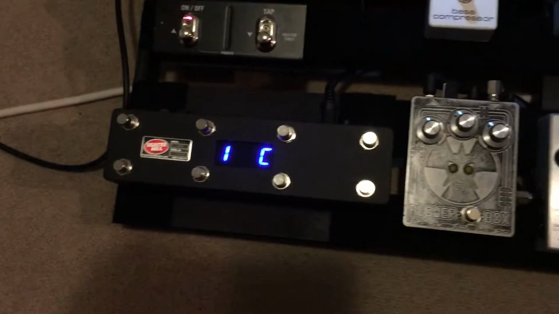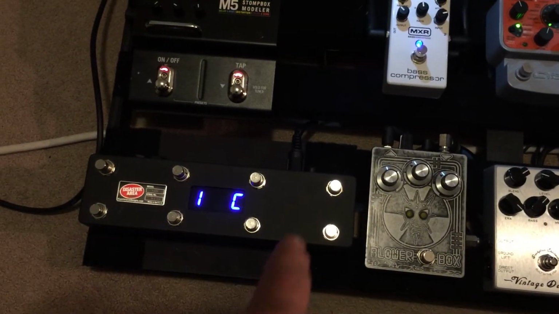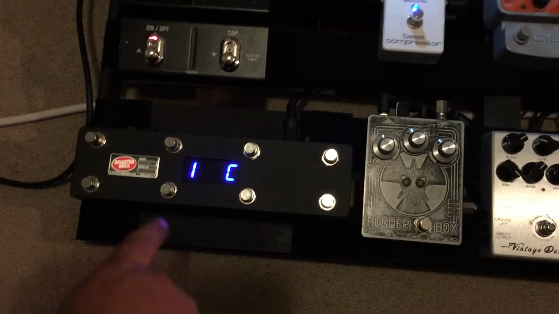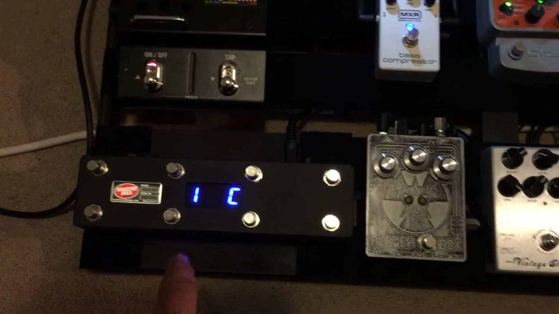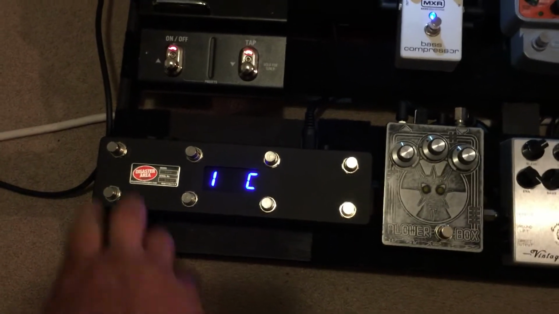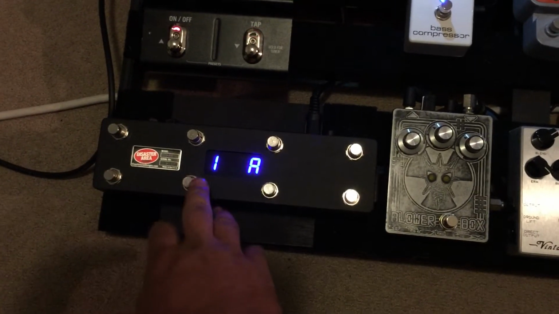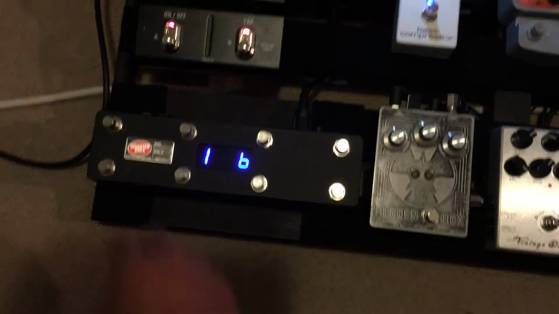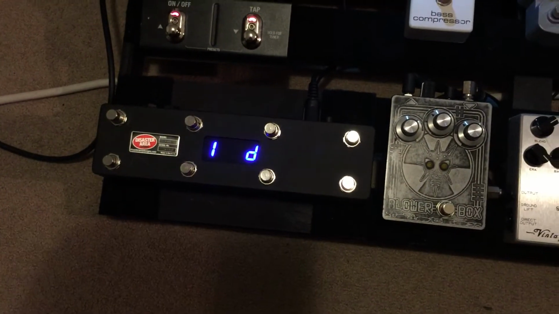Let's go over what we have on the 8D. As you can see, there are 8 buttons on it. The left 4 buttons correspond to your presets within the bank that you're in. So as you can see now, I am in bank 1. This switch here would be bank 1 preset A, B, C, and then D.